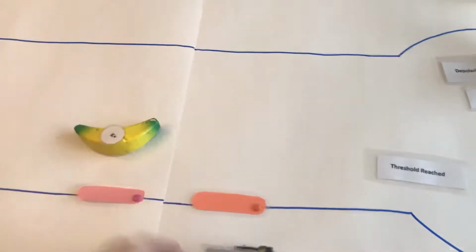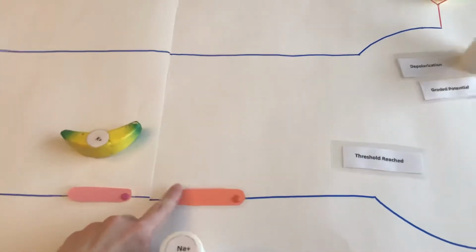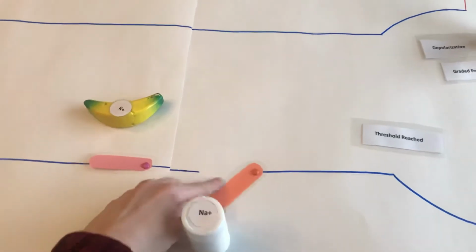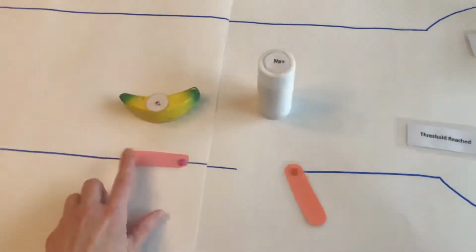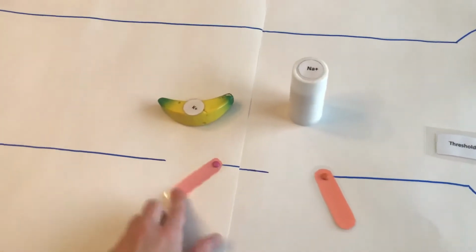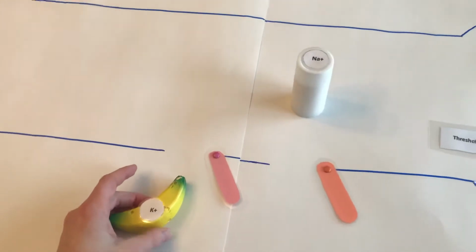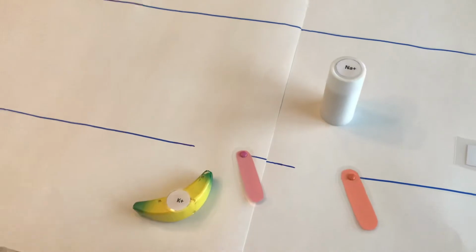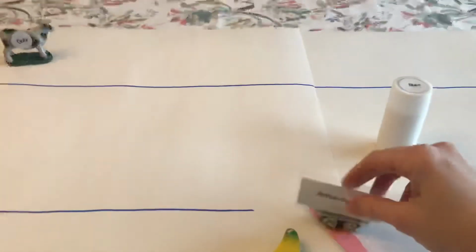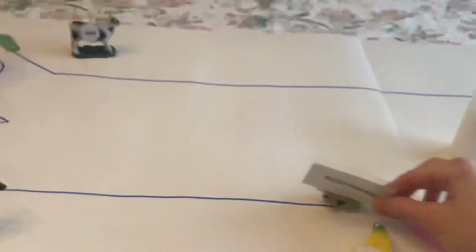What happens is our voltage gated sodium channels are going to open. Sodium is going to flow in. Then our voltage gated potassium channels are going to open. Potassium is going to flow out. And this is going to continue, sodium in, potassium out, all the way down the axon. And that is our action potential. This is supposed to go down the axon.